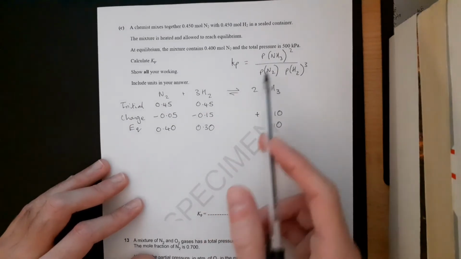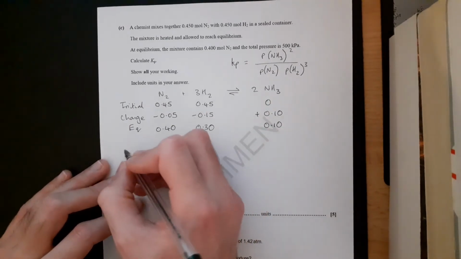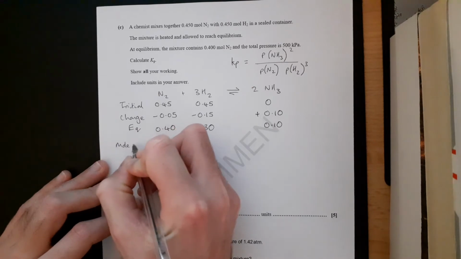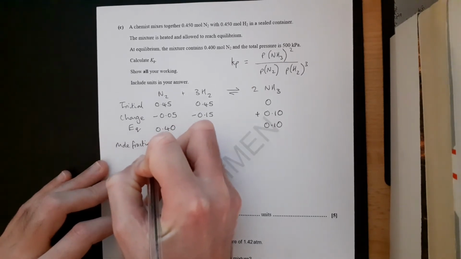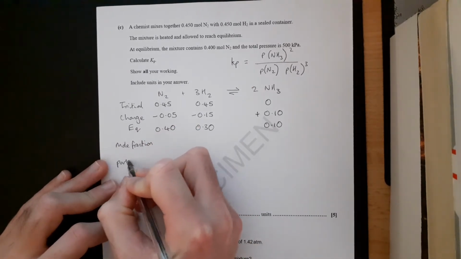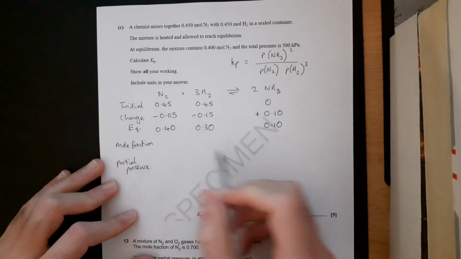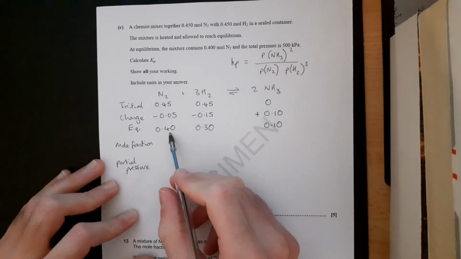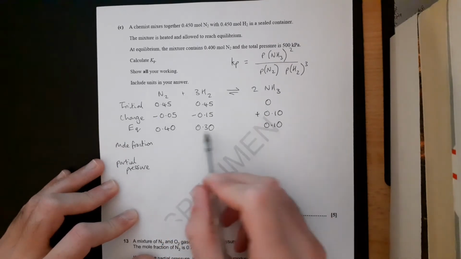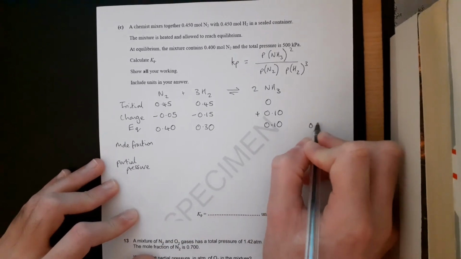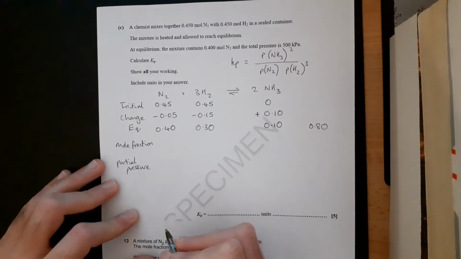So we need to work out the partial pressures then. So therefore we need to know the mole fraction is the next thing that we want to do. And then we're going to work out the partial pressure of each of these. So let's add up the total. So the total number of moles, 0.4, 0.3, it's 0.7, 0.8. So we have a total of 0.8 moles.